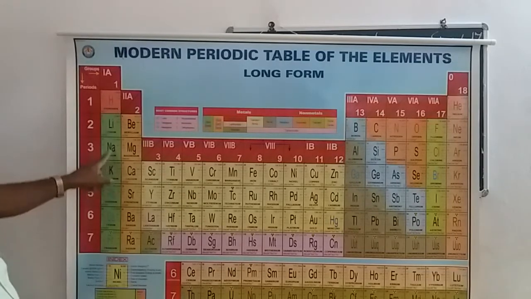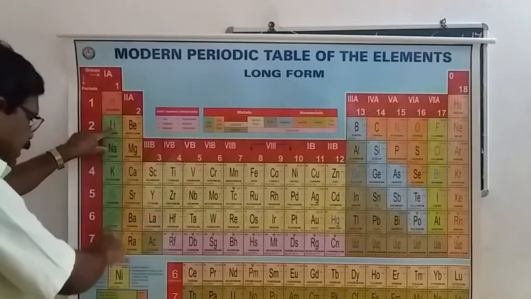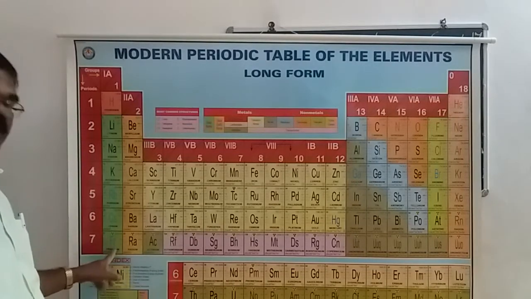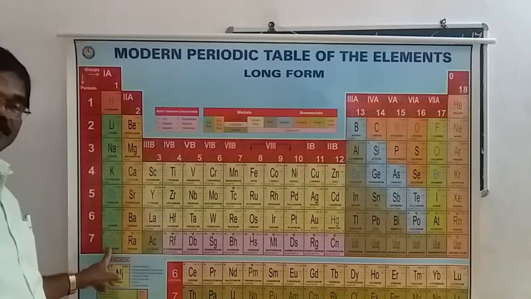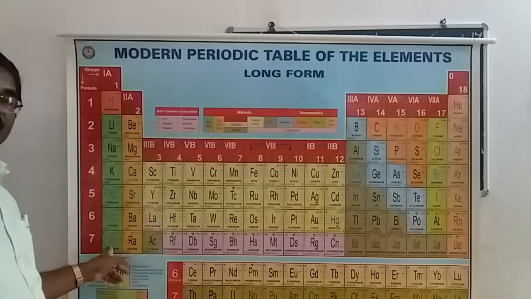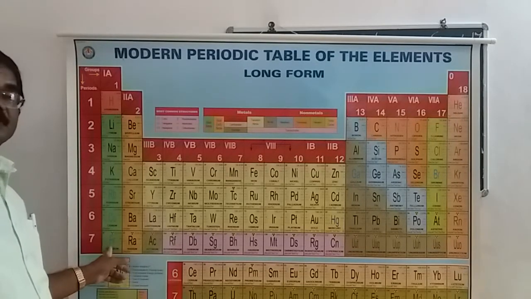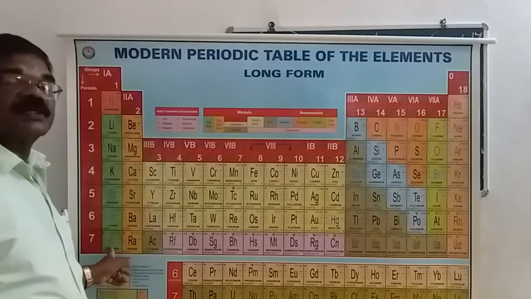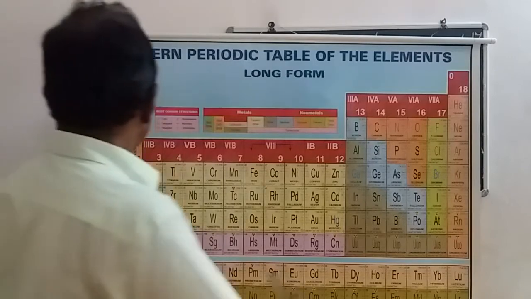So at last, it is placed at the top of the first group, though it is shown in a special color. So in the first group, the most reactive metal is francium. Why? Francium is the biggest atom, and the outermost electron is far away from the nucleus, and it is easy to give electrons to take part in chemical reactions.